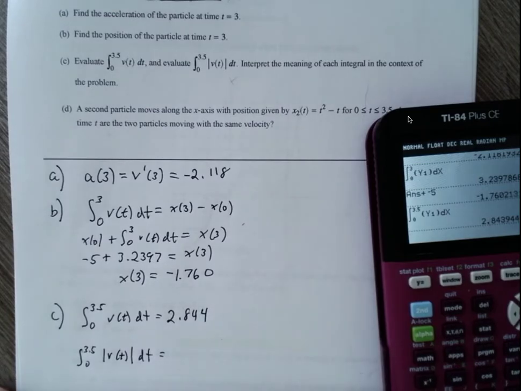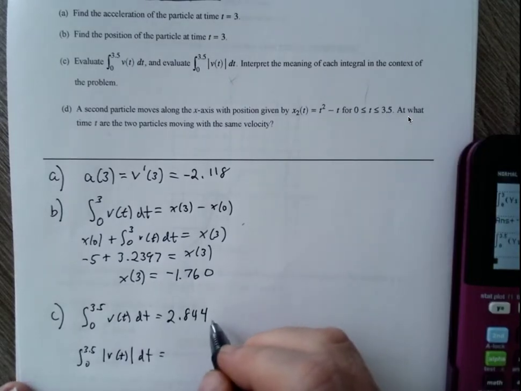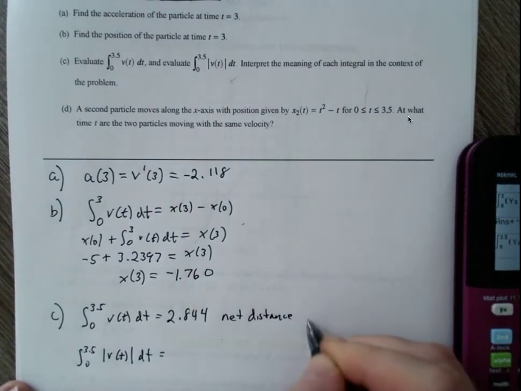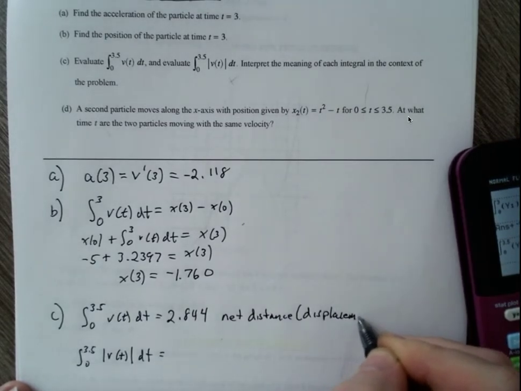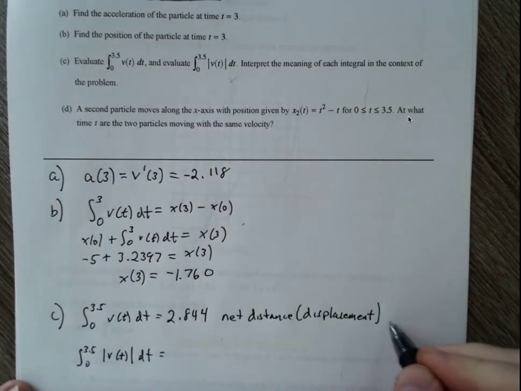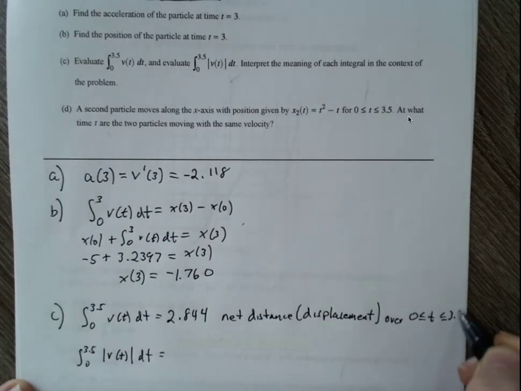I'm going to call it 2.844. And then I'm just going to write what this means, and this is net distance, also known as displacement, and then I'm going to say over the time interval 0 to 3.5.